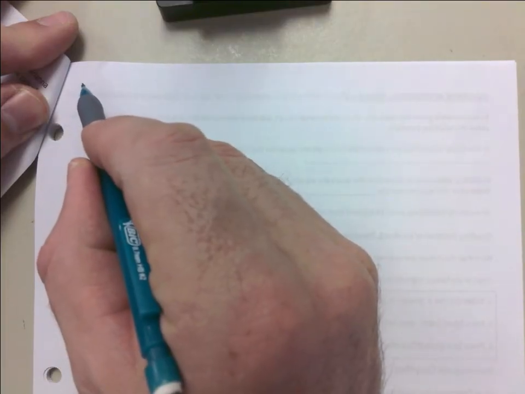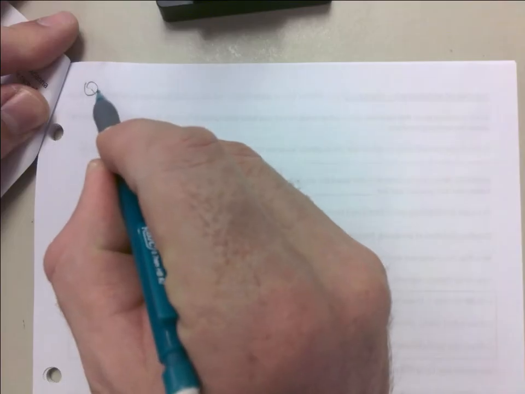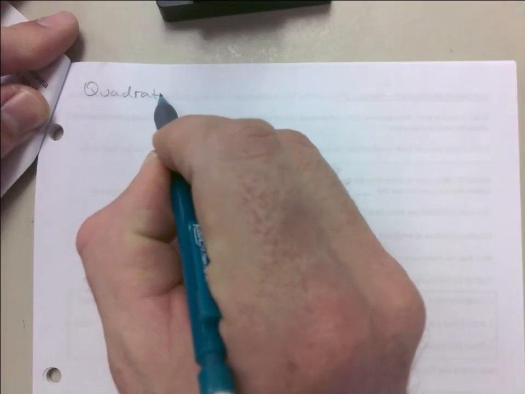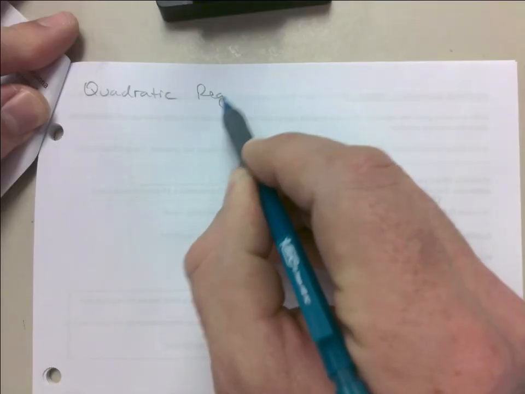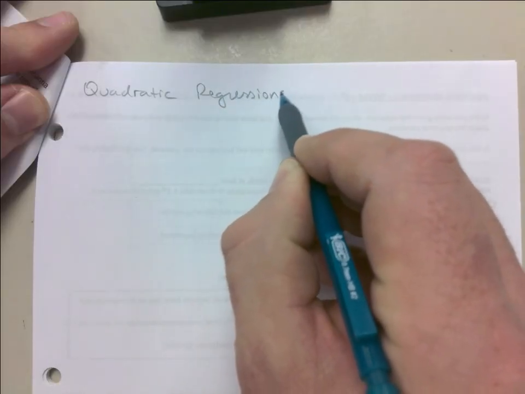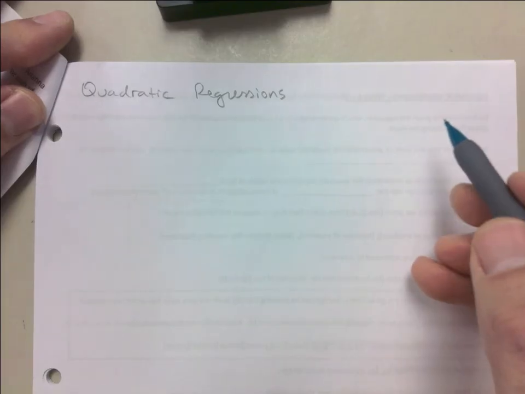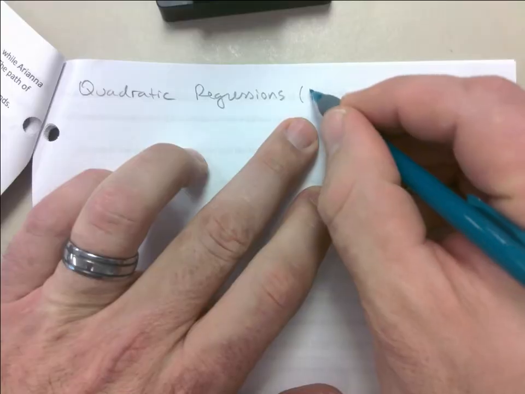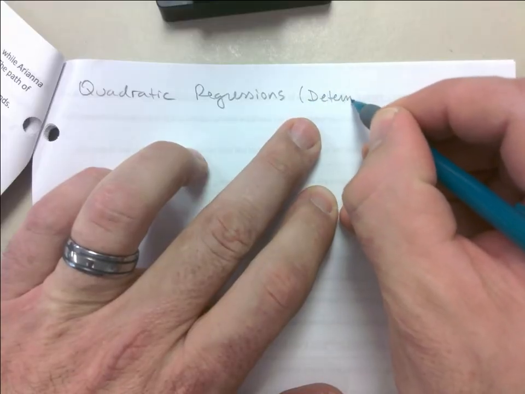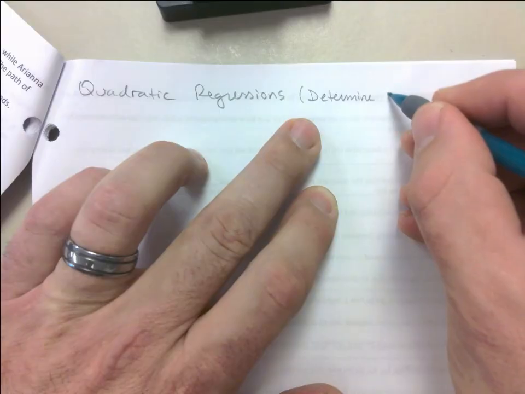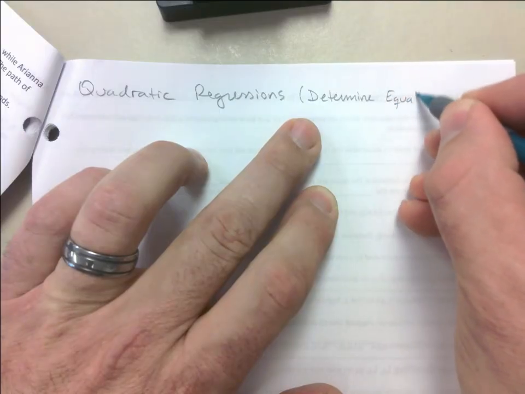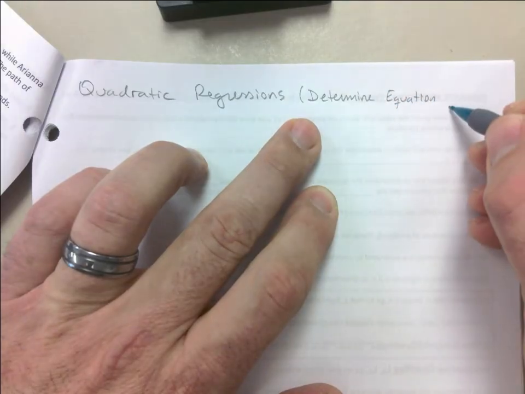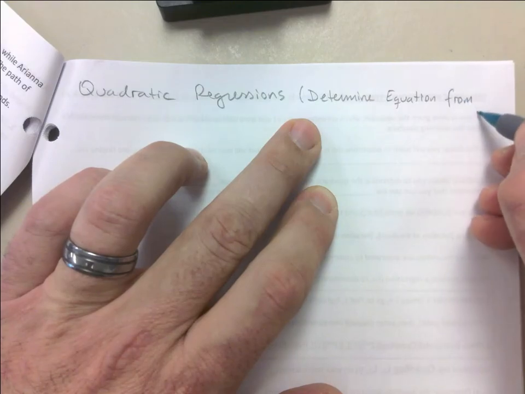Okay, so on page 42, we're gonna determine quadratic regressions. What does that mean? It's basically determine the equation from points.